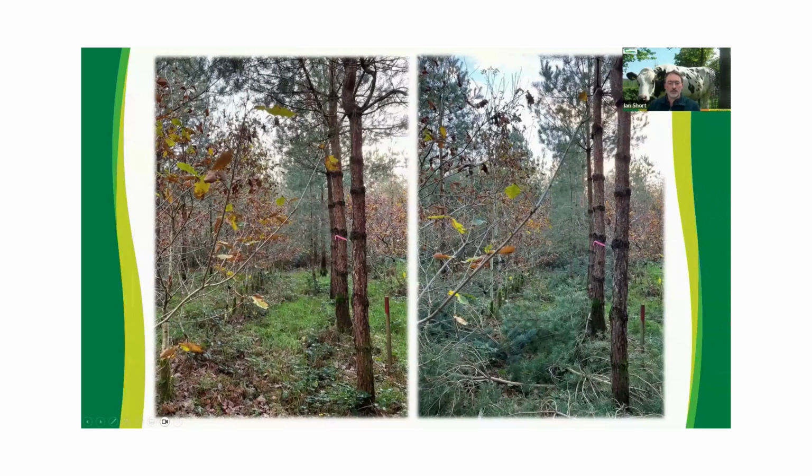This is an example just from yesterday. I was out doing field work on a site. Now, it wasn't an agroforestry site, but this is a site where there's oak trees grown in conjunction with Scots pine. The Scots pine are providing shelter to the oak trees. And the Scots pine are now at the stage where they're interfering with the oak trees. So to minimize that interference, high pruning is being carried out. So remove some of these branches to provide this extra light so that the oak trees can continue.